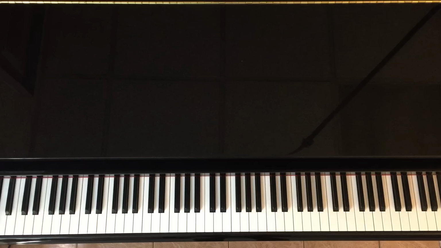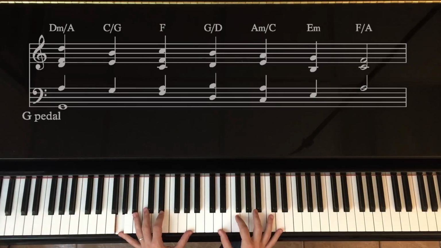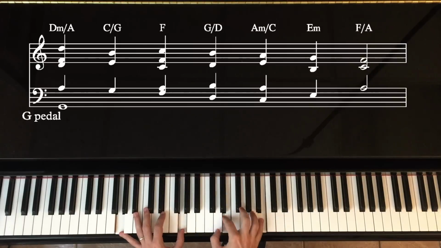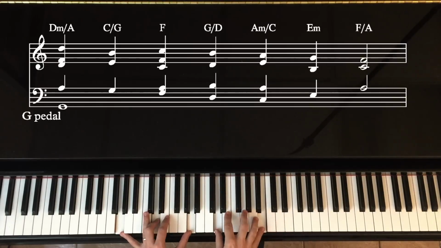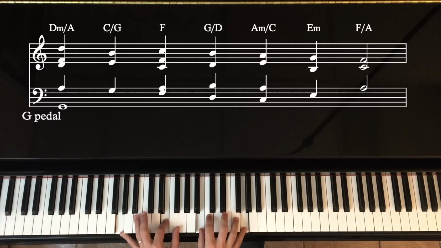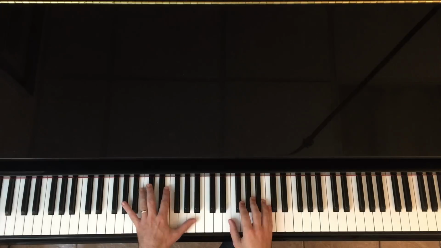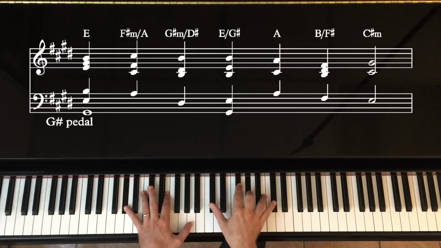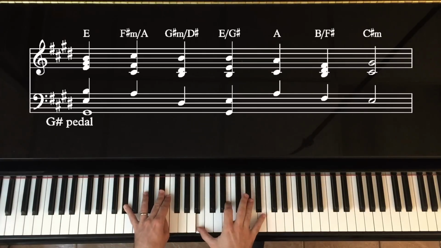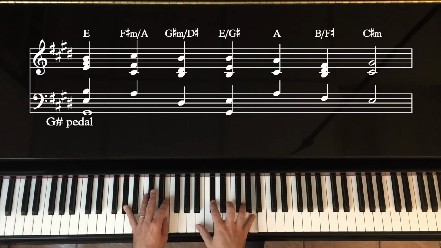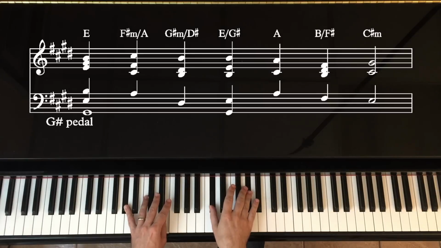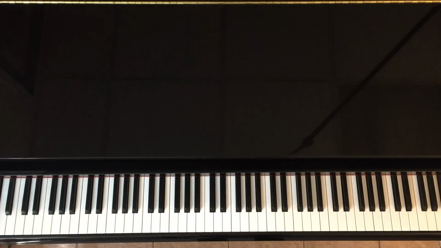Let's try some of our progressions from the beginning again, but now over various pedal points. Now let's hear the two-note harmonization of Amazing Grace over a G pedal.